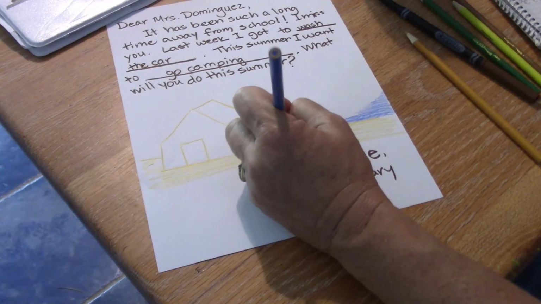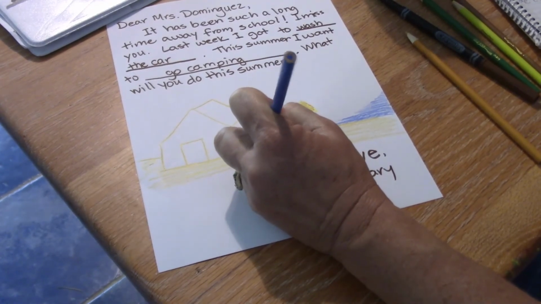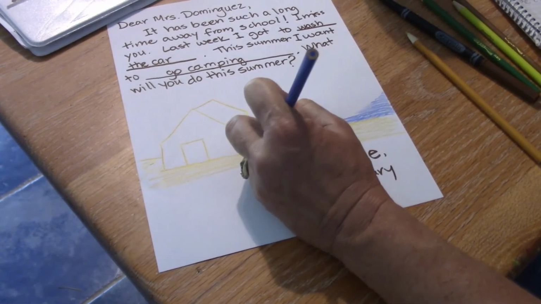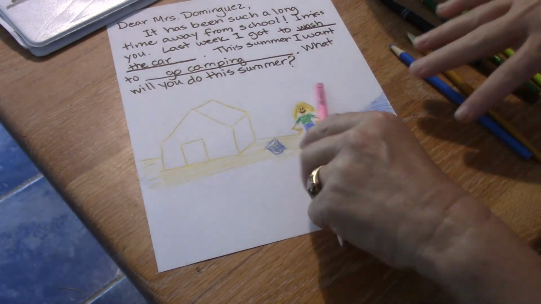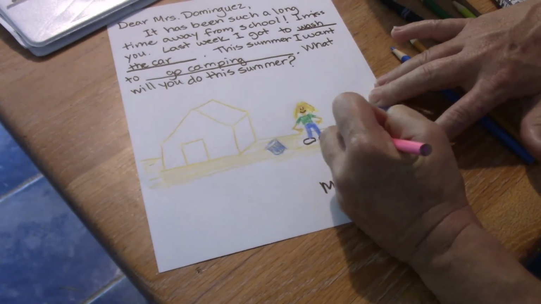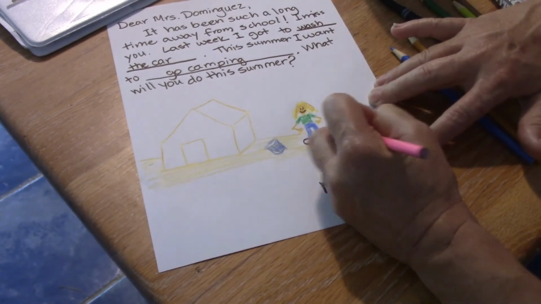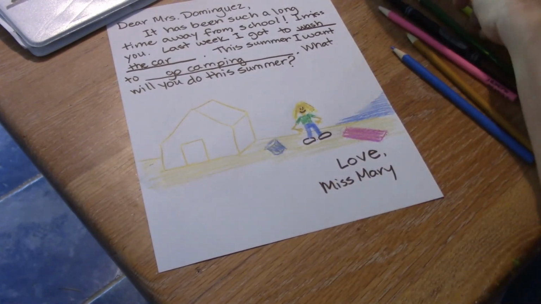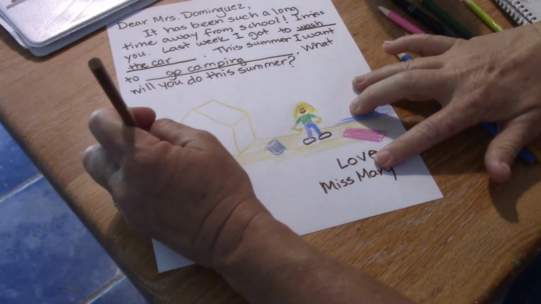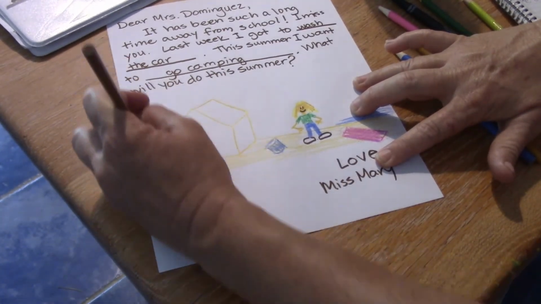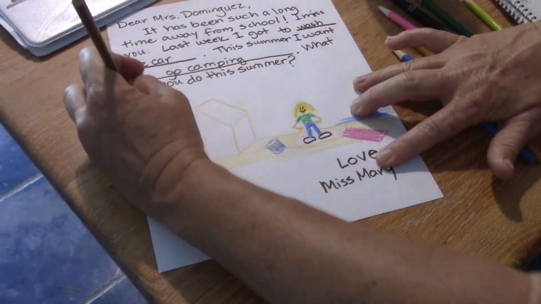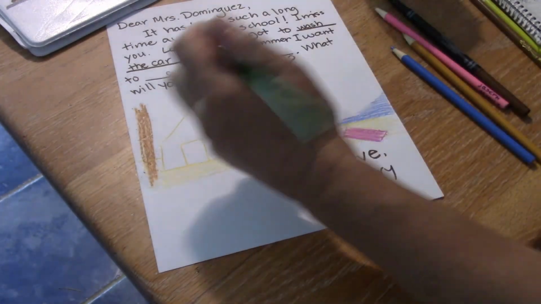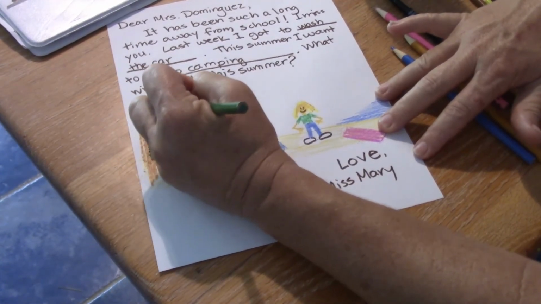Now, if I'm going to go to the beach, of course, I'm going to have a bucket so I can play in the sand. And I'm going to have a towel, probably a pink one with flamingos on it. All right, and then at the beach I go to, there are these really, really tall palm trees. So I'll draw a tall palm tree right next to my tent, and then I think I'm done.